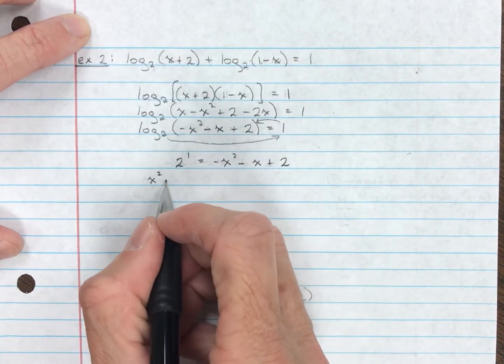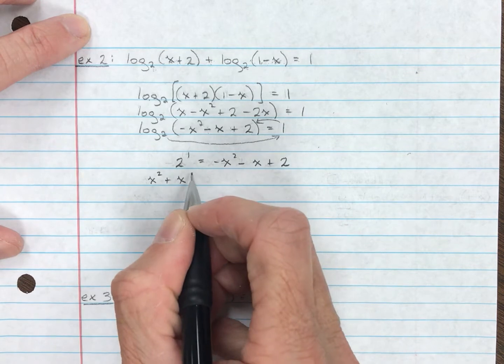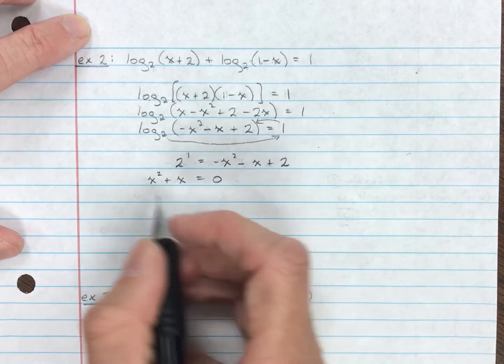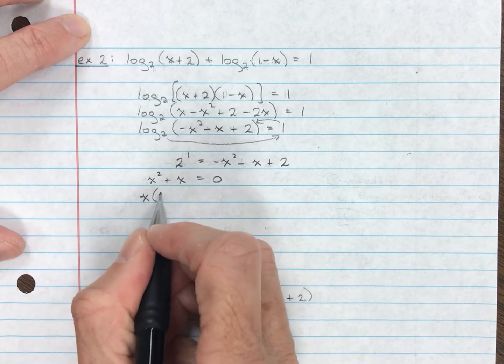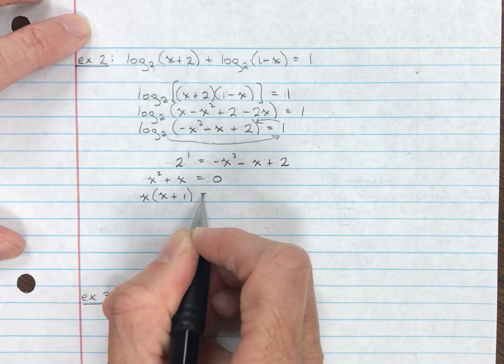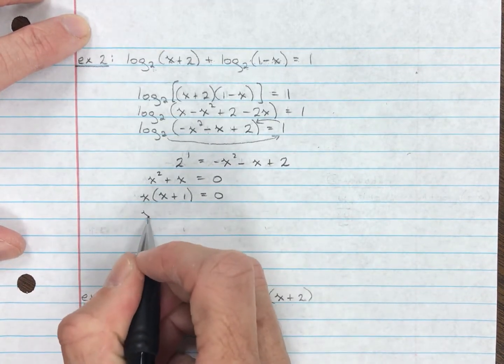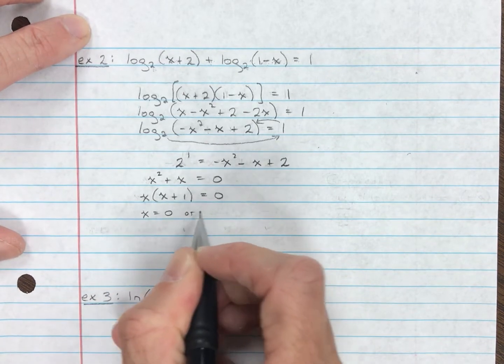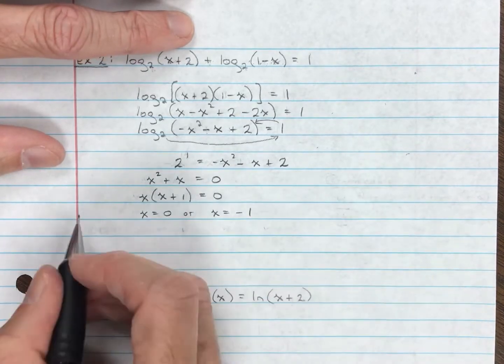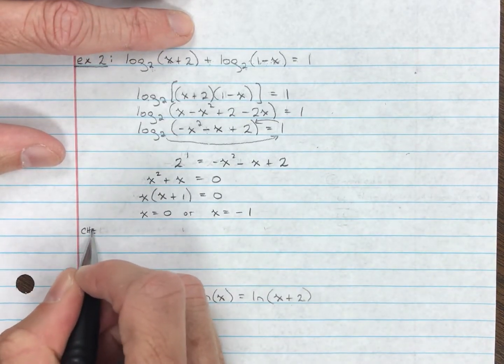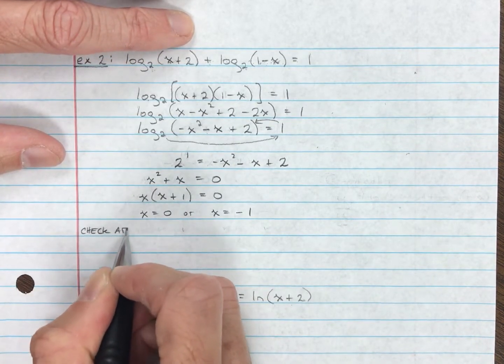Set it equal to 0. X squared plus x equals 0. It's a quadratic, but it's quickly factorable. Factor out the x. I have x times x plus 1 equals 0. So x is equal to 0, or x is equal to negative 1. Okay, what do I say? Check arguments.